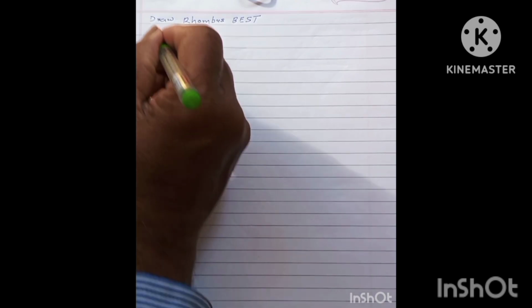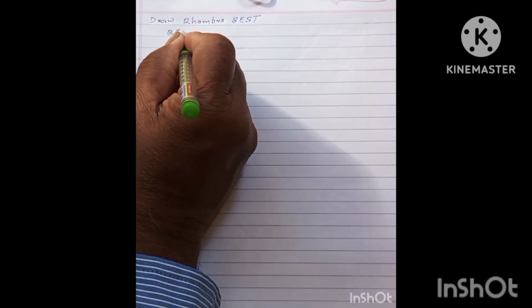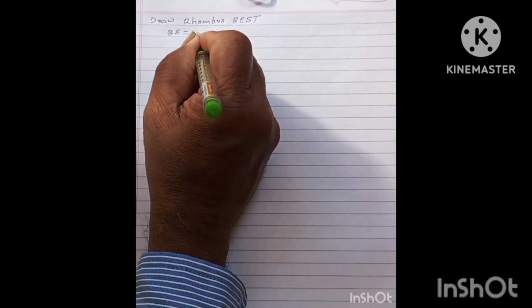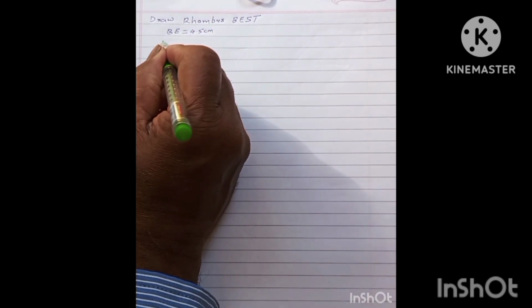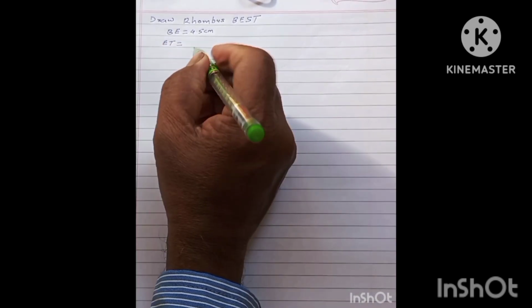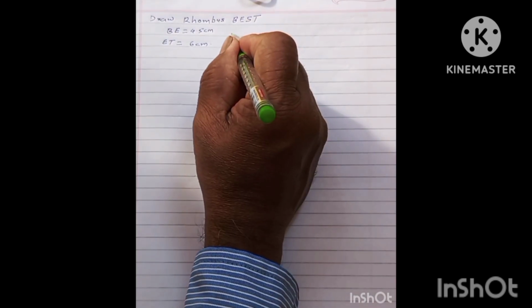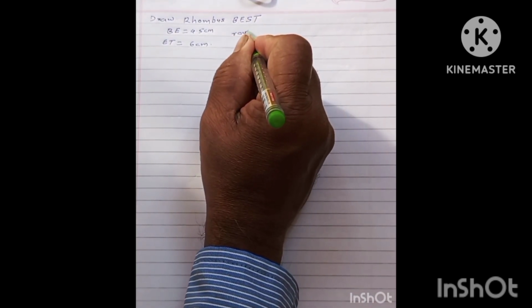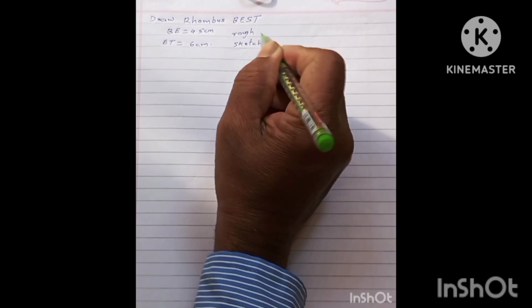For rhombus BEST, generally you need 5 measurements, but here there are only 2. What does that mean? BE is equal to 4.5 and the other is ET equal to 6 centimeter. So it will be clear after you draw a rough sketch.